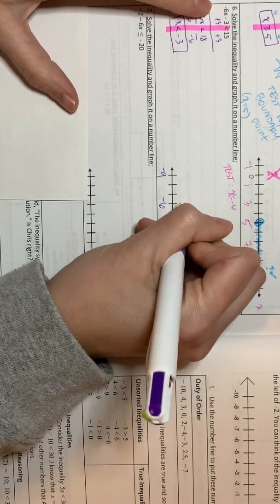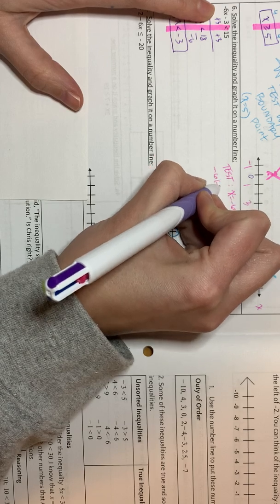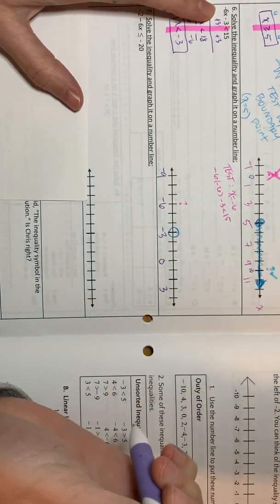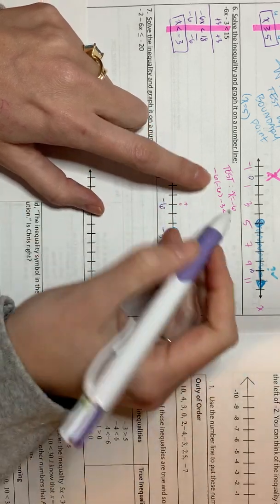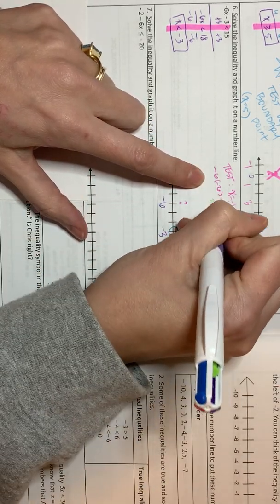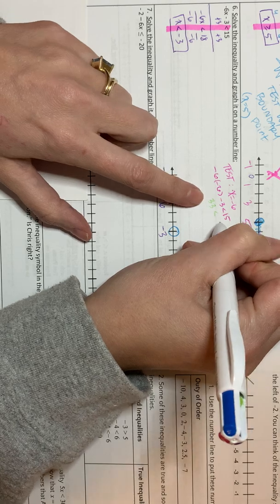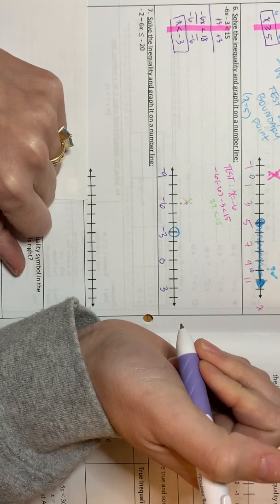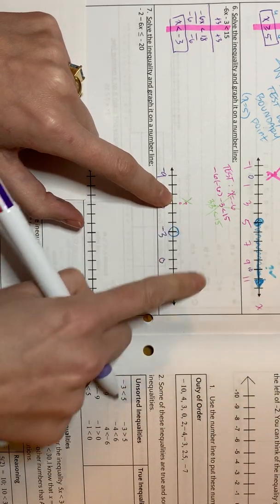Okay, so I want to know, is this a feasible solution? So negative 6 times negative 6 minus 3, is that less than 15? Negative 6 times negative 6 is positive 36. Take away 3 is 33. 33 is not less than 15. Okay, so this doesn't work. Nope, not a solution. So that means it goes over here, right? But I'm going to test it. Let's use blue.